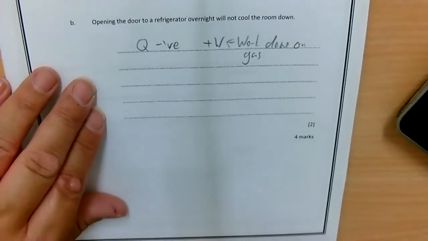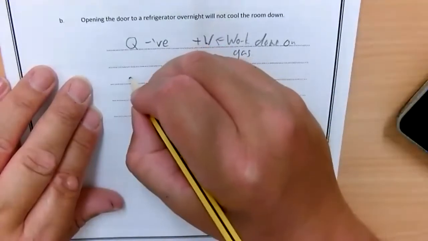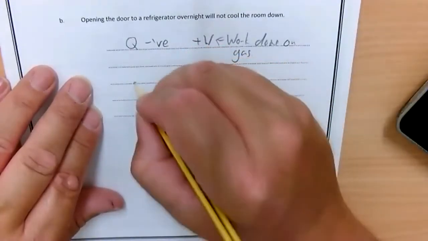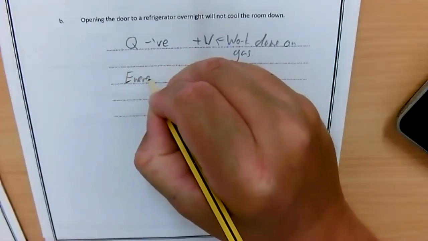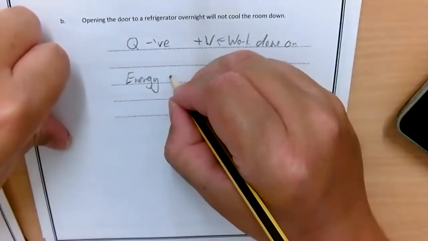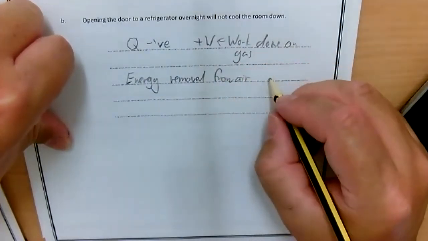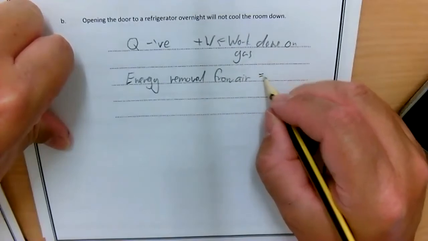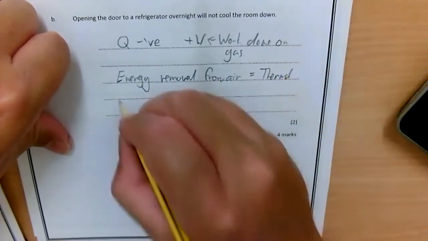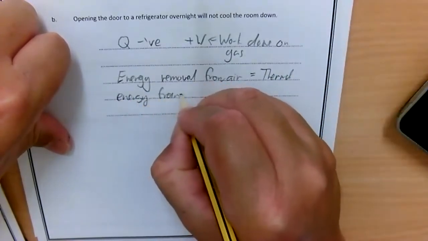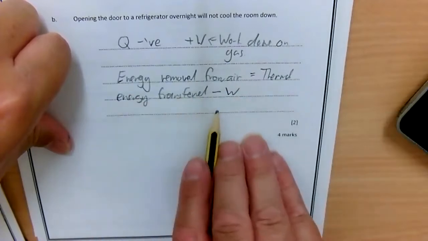So what we end up with is the idea that the energy removed from the air is going to be equal to the thermal energy transferred minus W, because it's being removed. Okay, so it's minus W.